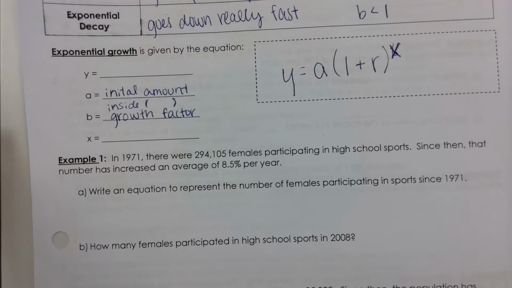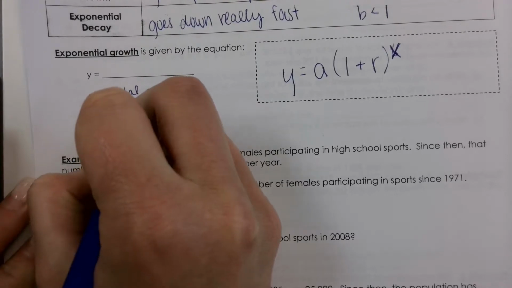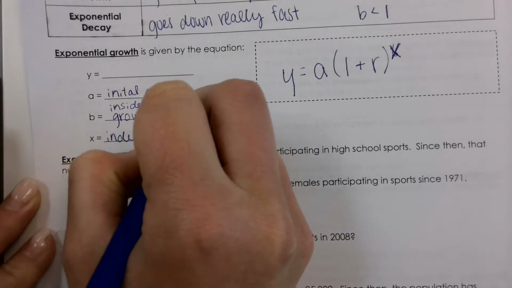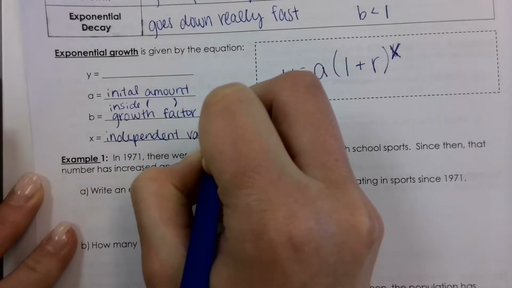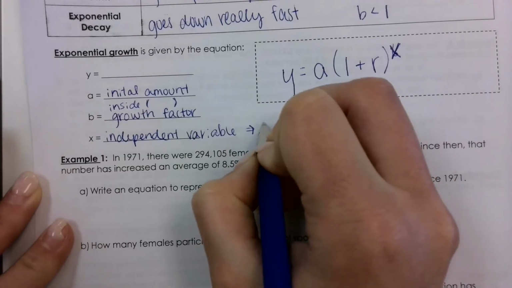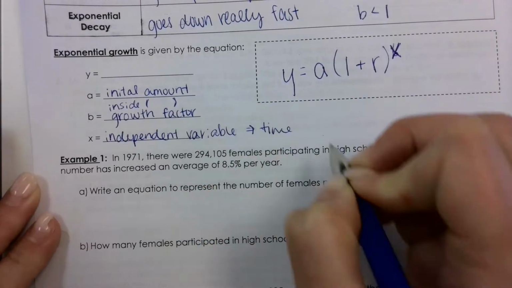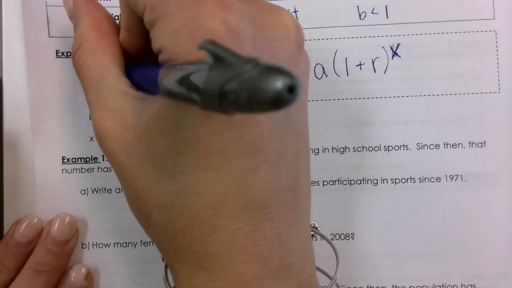So for X, we're going to put independent variable. And what is X usually for us? Some measure of what? Time. So then Y is going to be your dependent variable, and it's been like money or population. I think that's about it for these problems, right? I don't think we've had anything else.